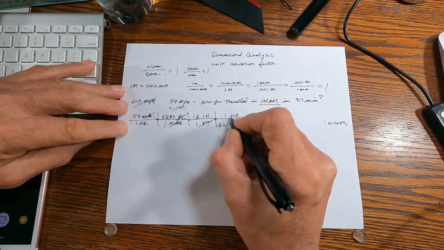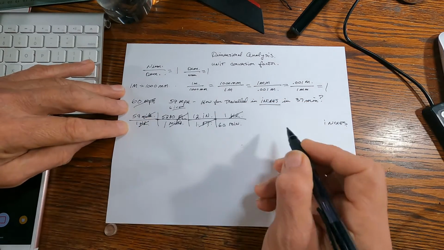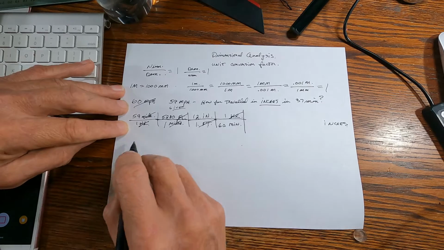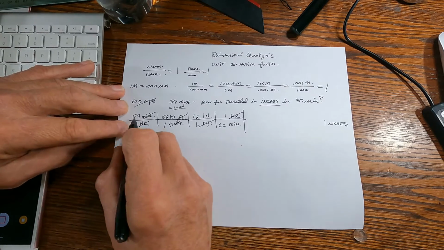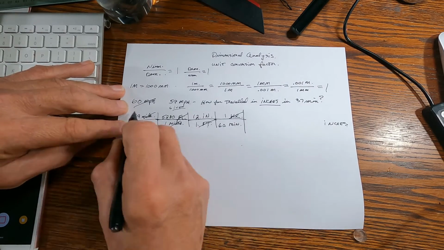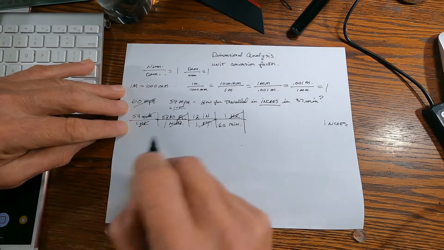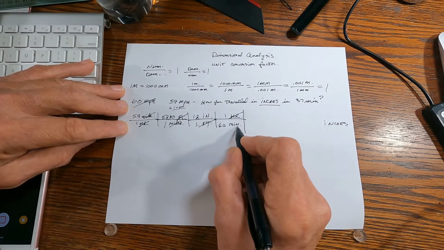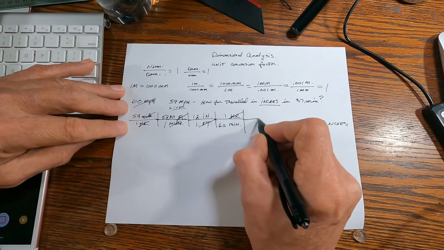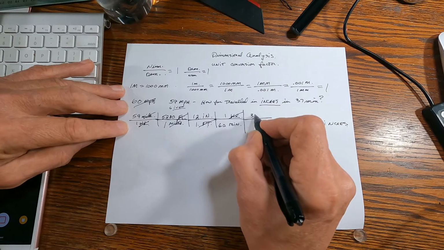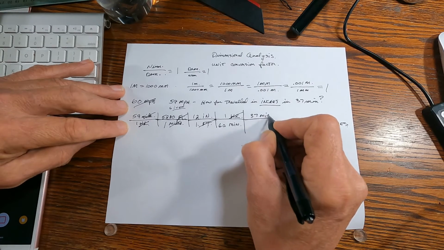So let's cancel out hours. And so we're moving the ball down the field here. If that was 60 and this was 60, they would cancel out, but they're not. So I'm going to have to leave that in there. So what do we have left here? We have minutes in the denominator, but what we've got here is 37 minutes here in the numerator, 37 minutes.